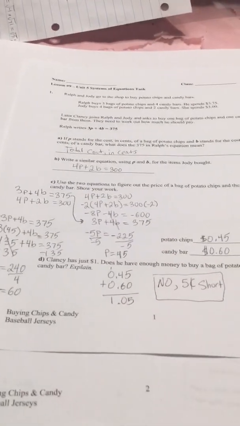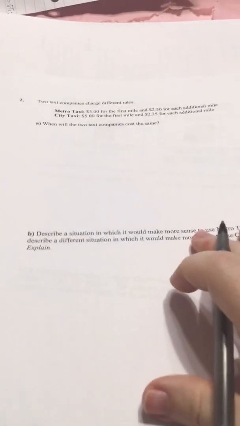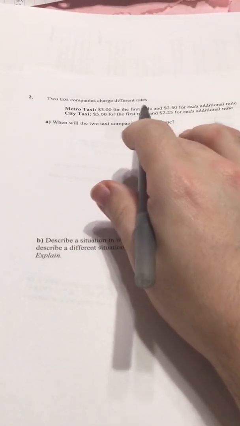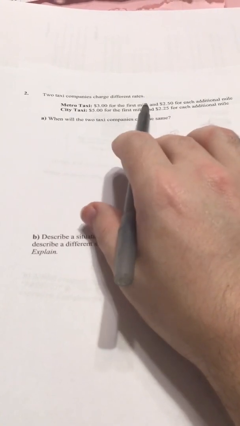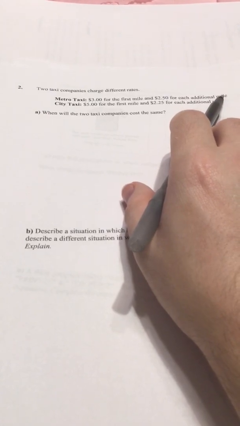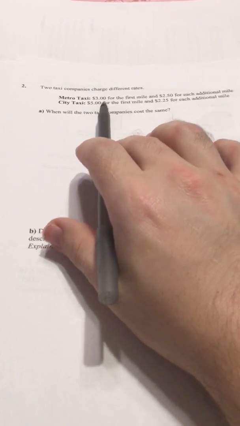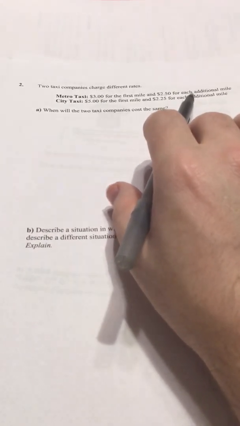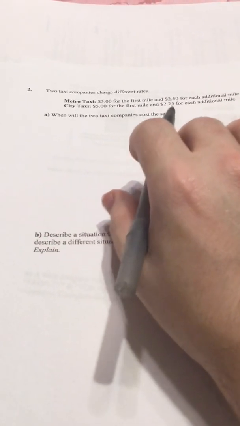So that's with this question. If we take a look at the next question, they're telling us 2 taxi companies charge different rates. We have Metro Taxi, which costs $3 for the first mile, and then $2.50 for each additional mile. Then we have City Taxi, which is $5 for the first mile, and $2.25 for each additional mile. They want to know, when will the 2 taxi companies cost the same?